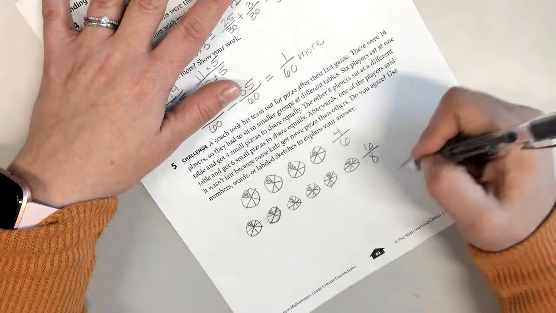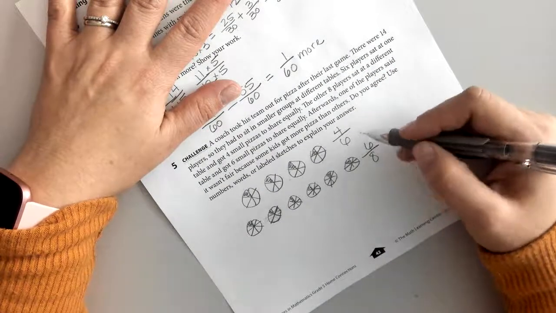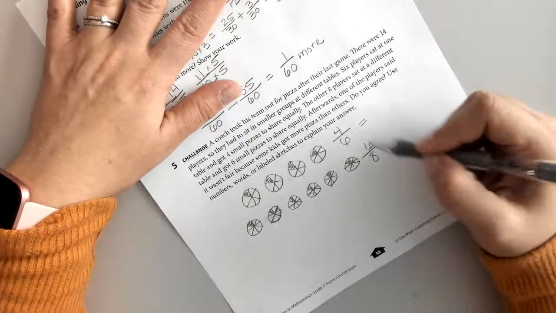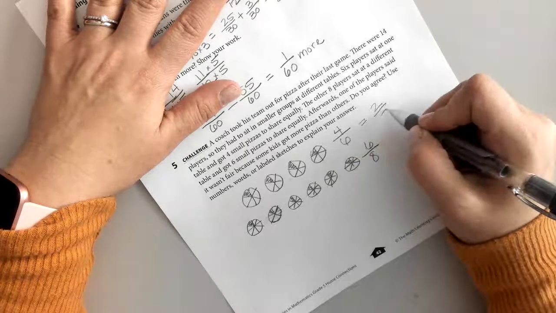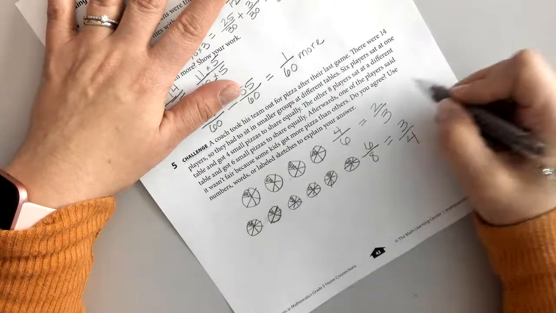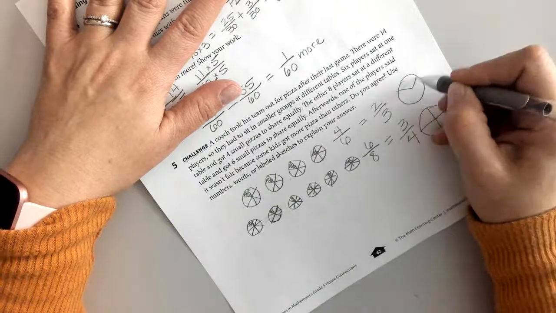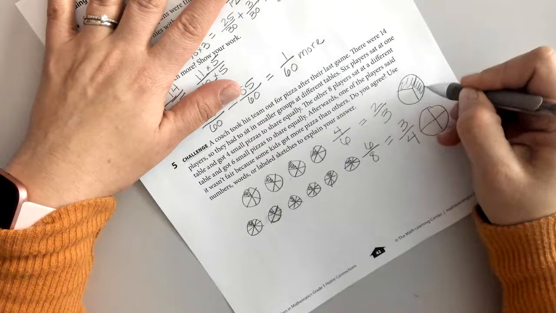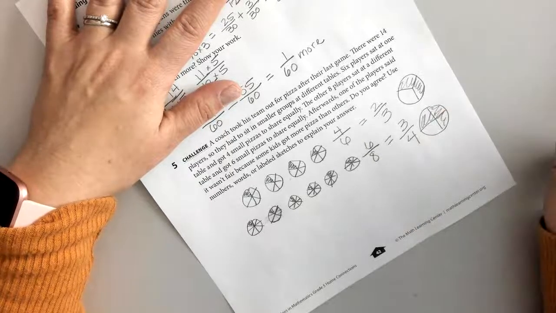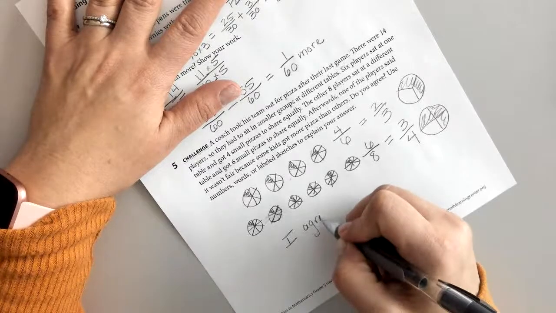Now, I could figure all that out, but I can notice I can simplify these. I could find common denominators. It's just a lot of work. I can simplify these into 2/3 and 3/4. Now, if I draw a bigger pizza and I color it in like that, 2/3 is less than 3/4. So yes, I agree. It was not quite fair.